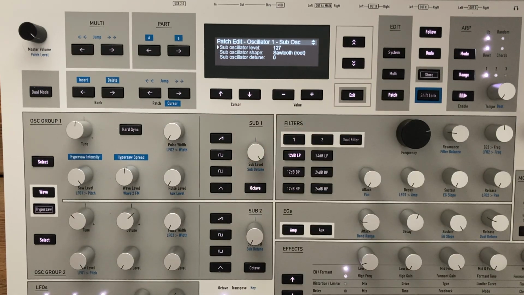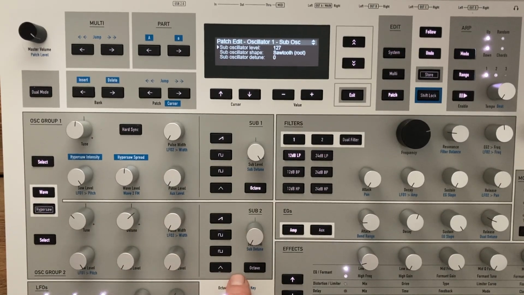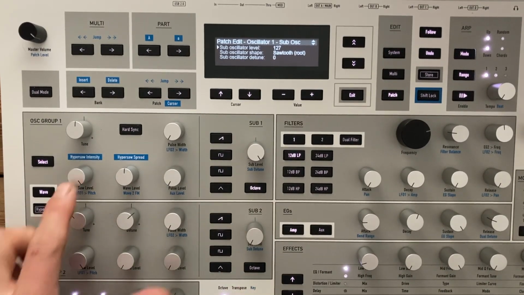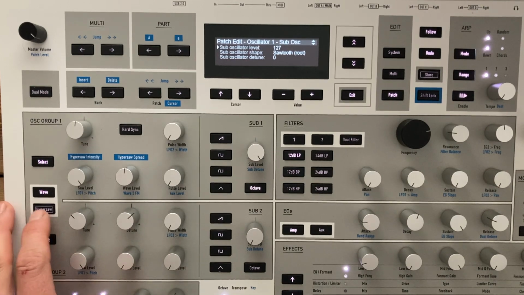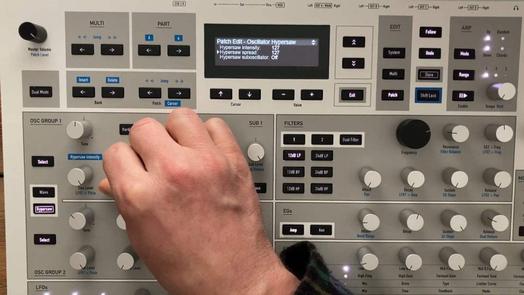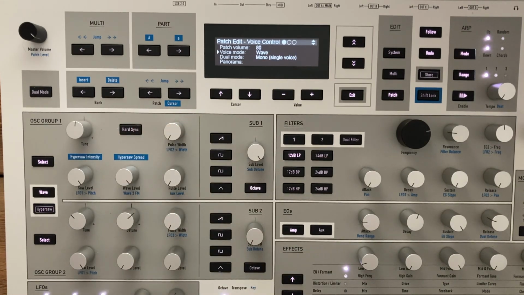So what I'm basically trying to say is you can create your own hypersaw using the two oscillators and using the sub oscillators to get potentially 1, 2, 3, 4, 5, 6 sawtooths all stacked up against each other, and actually have a lot more control over it if you did that. I mean, obviously hypersaw is quite cool because you can just click on it. So the hypersaw does have a unique character, but it is limited.